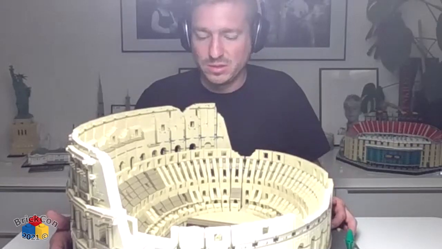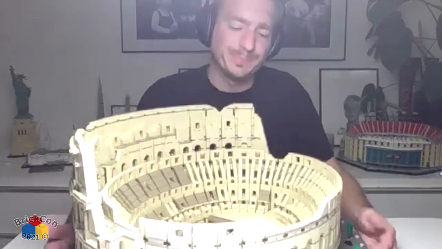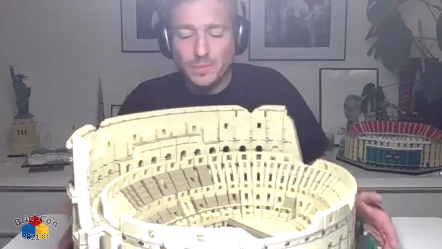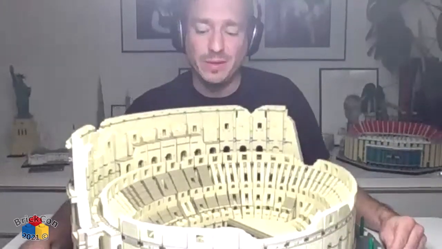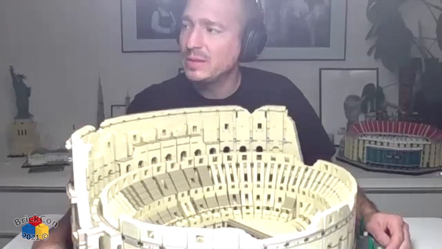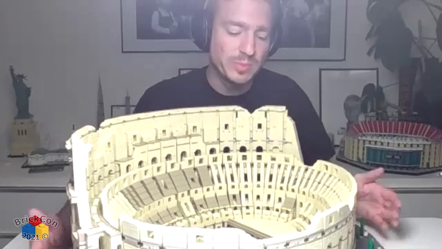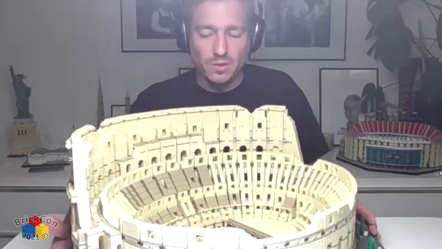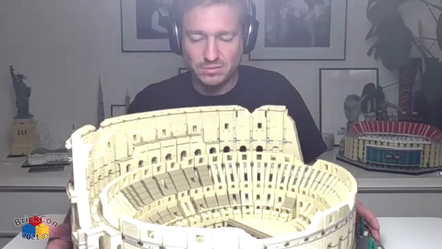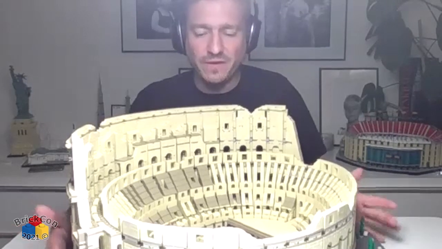And we have a follow-up question to that as well. Taggart is asking, are there any Easter eggs hidden within the model? Well, there are, but I wouldn't necessarily call them Easter eggs. There's a progression of how you're building the Colosseum. When you're starting off with the base, it's not simply a functional element.